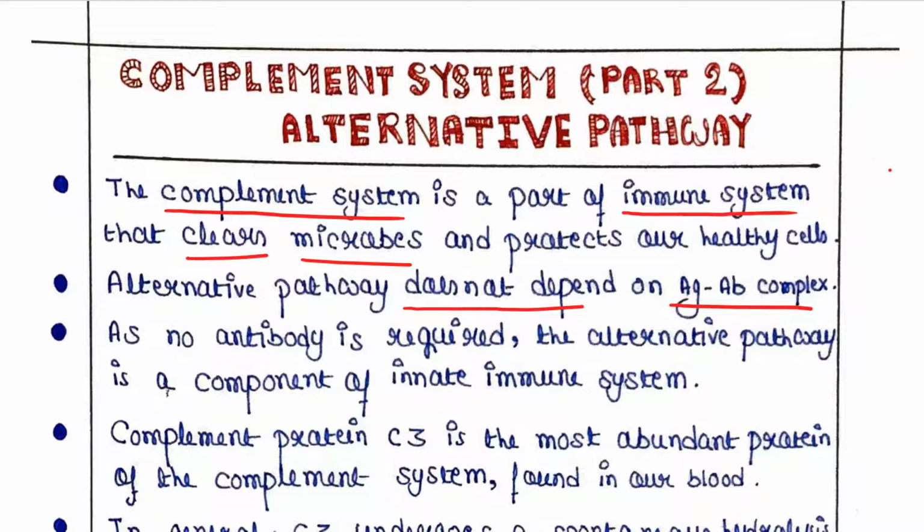But the alternative pathway is not dependent on it. As no antibody is required, the alternative pathway is a component of the innate immune system.